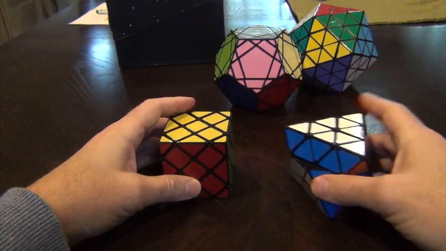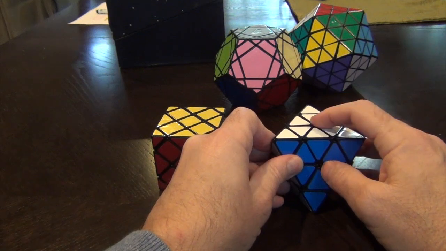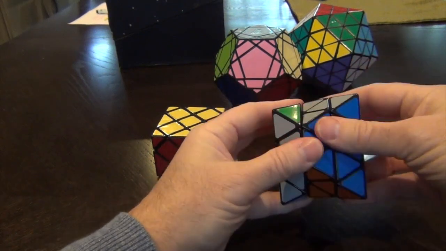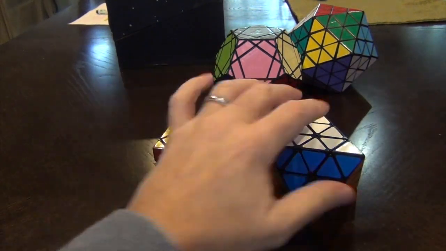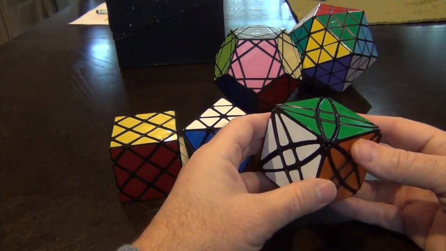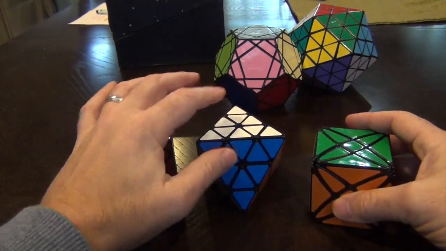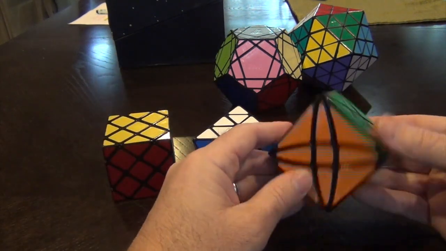So I would say that the actual cubic modification of a face-turning octahedron, a 3-layered face-turning octahedron, is not the master Skewb, it's actually the Rex Cube. Now there's also the Praxis Cube, which I think came before this. It's also face modification. It's also cubic modification, but this one really has the most symmetric look to it.